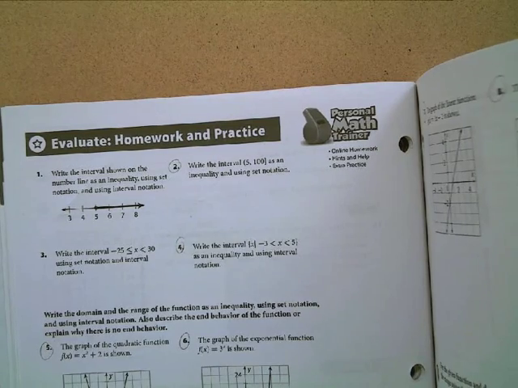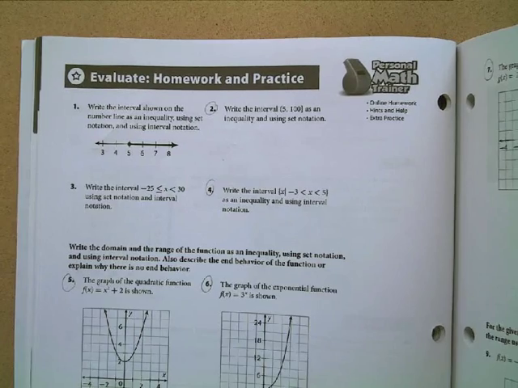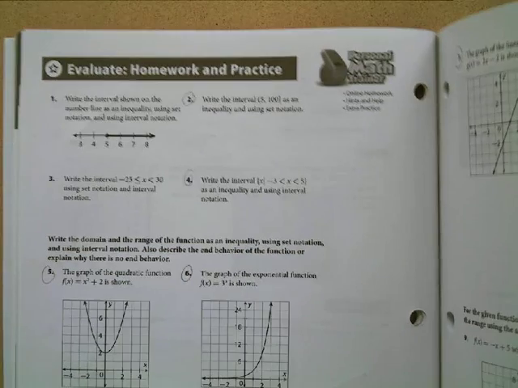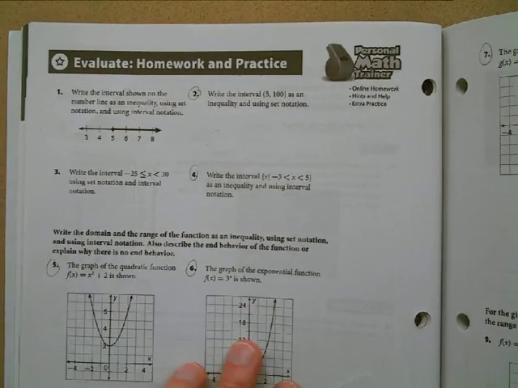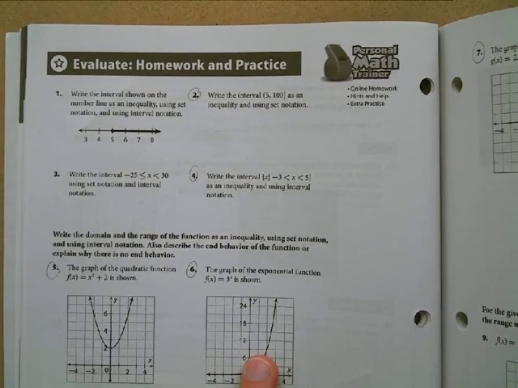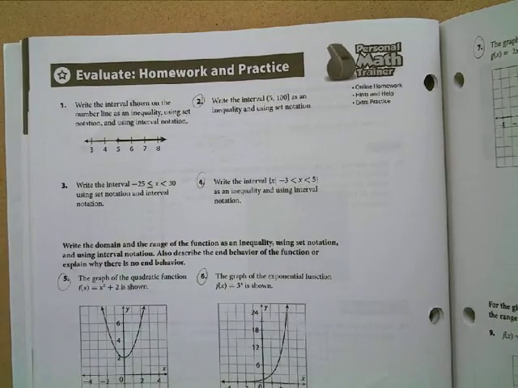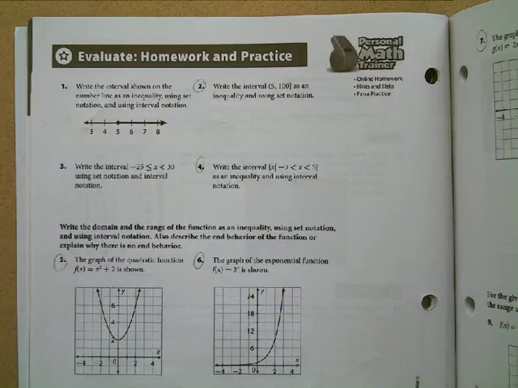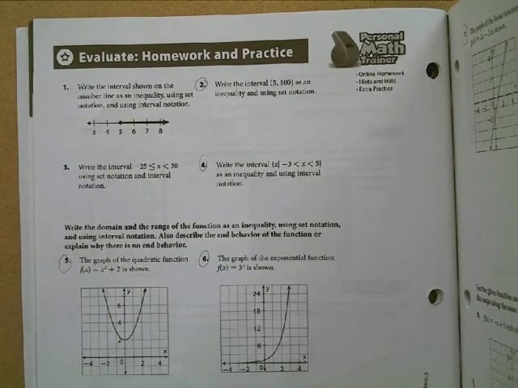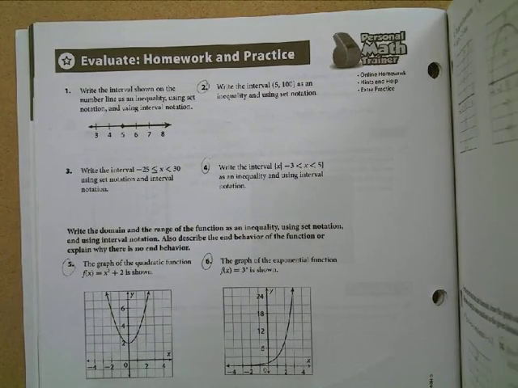You're going to get started on it in here. If you don't finish it, it'll then become homework. So 2, 4, 5, and 6 on page 12.